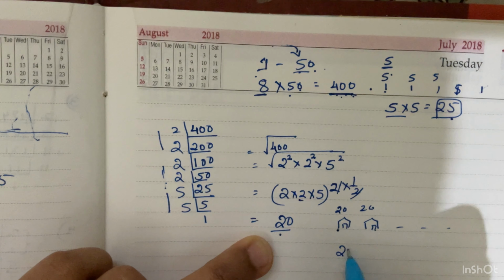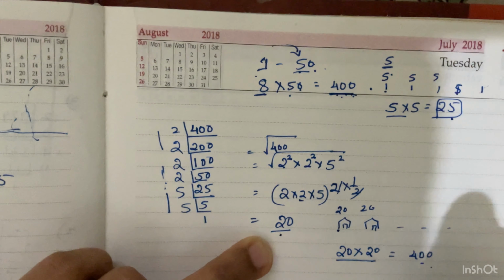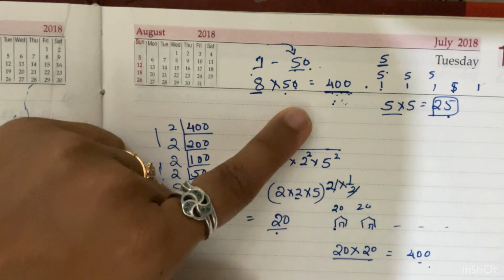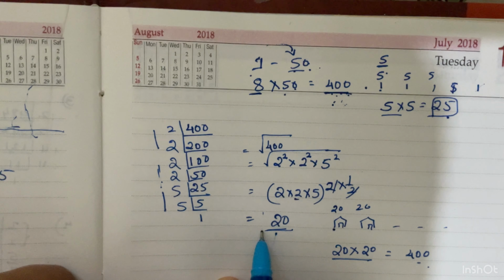Total number of temples 20, and in each 20 flowers. So we will multiply now. After multiplying we will get 400. That only he had, yes or no? That is the total number of flowers he is having, that is 400. Okay, so therefore the number of temples in the city is 20.